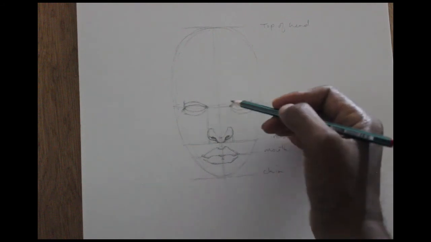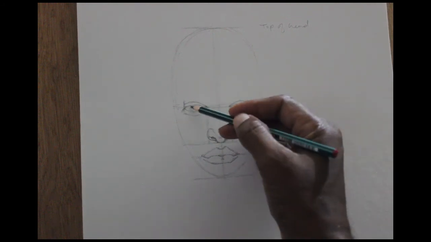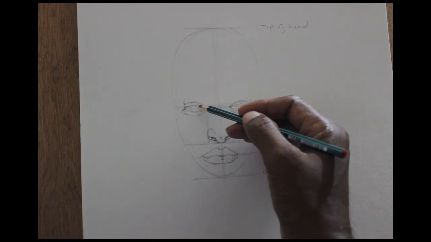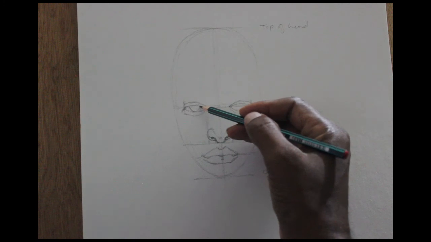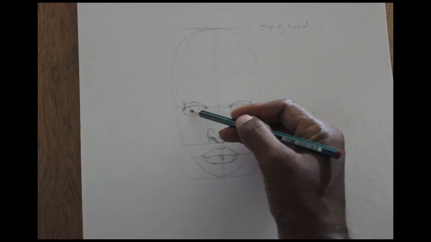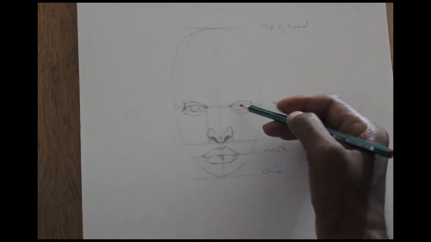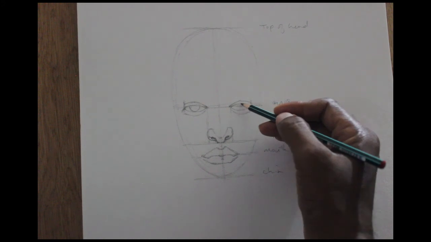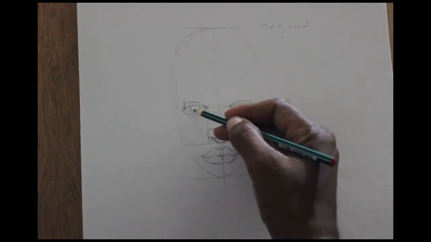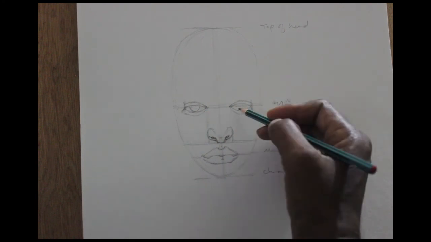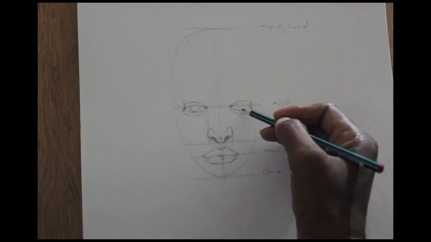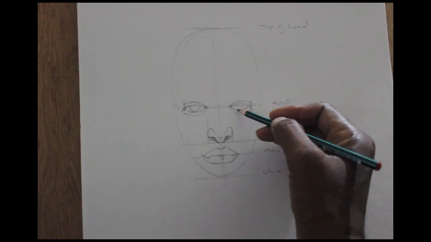And now the pupil, or in this case the iris, we make it about this size, the iris that is. And this eye for me is a little bit bigger than the one over here, so I can simply make some adjustments to make it a little bit smaller on this side.